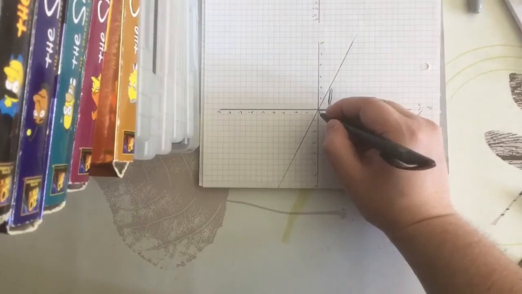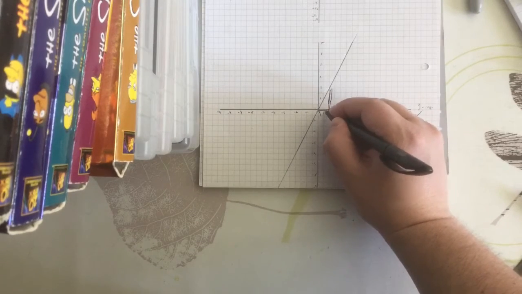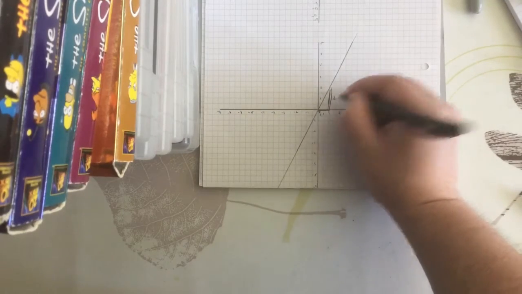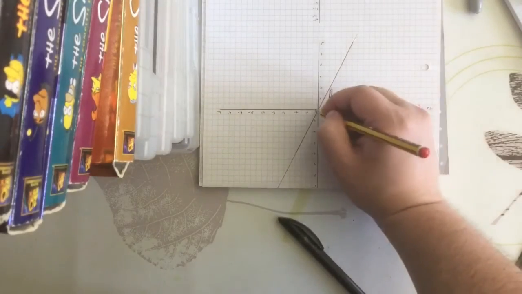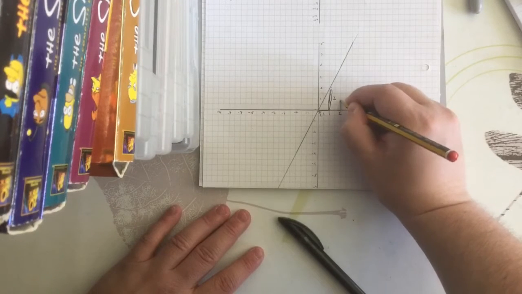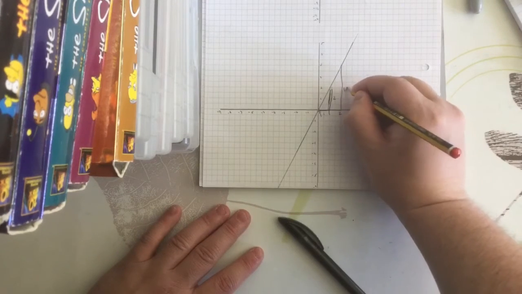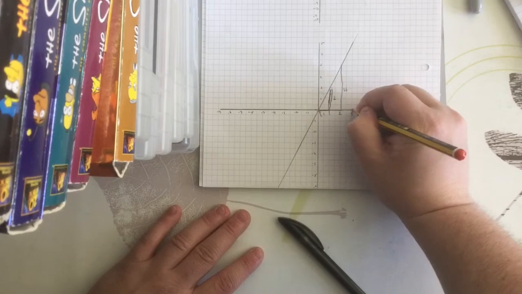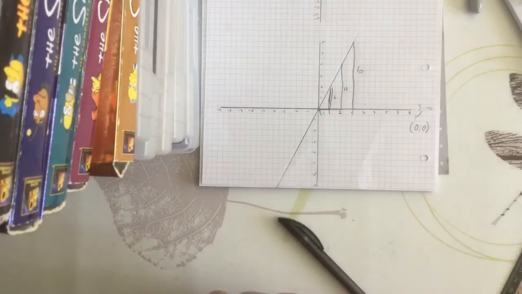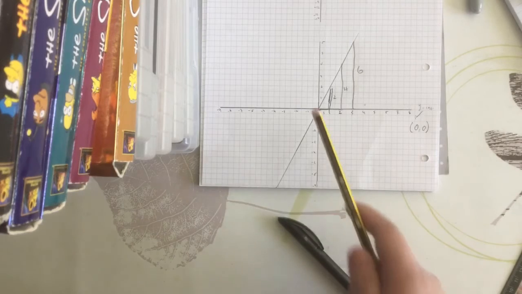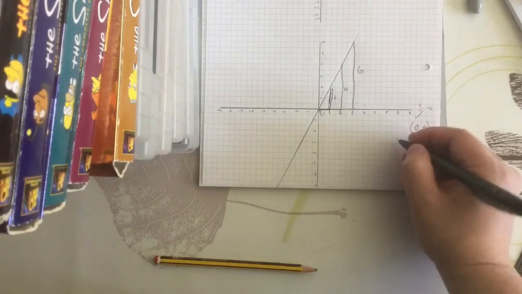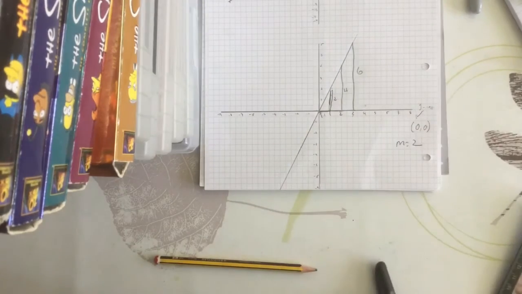Now, what I've done is, for every one I've gone across, because I've spaced the coordinates out to make it a bit more visual, for every one I've gone across, I've gone up by 2 coordinates. So 1 to 2. What about for every 2 I go across? I go up by 4. For every 3 I go across, I go up by 6. What's happening every time? Well, for every x-axis I'm going across, my y-axis is being doubled, which means that our gradient is 2.